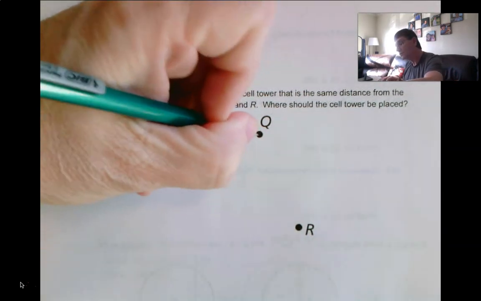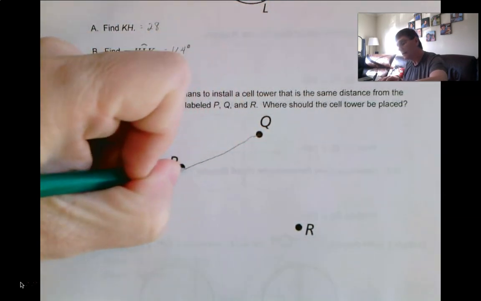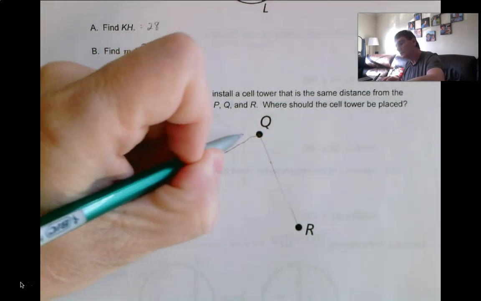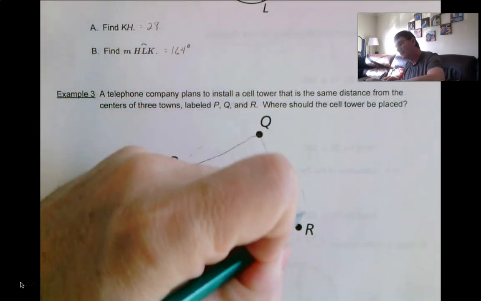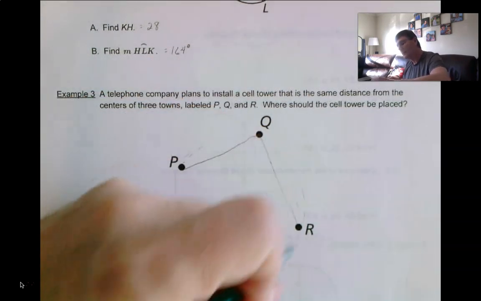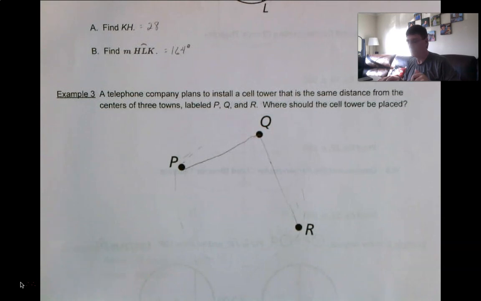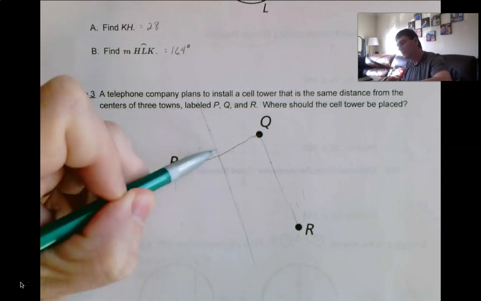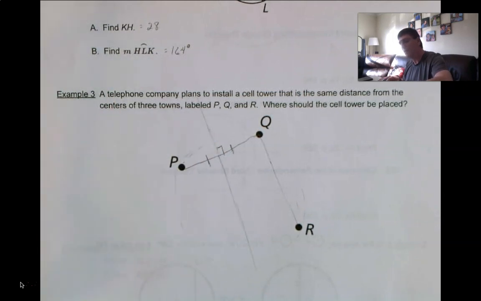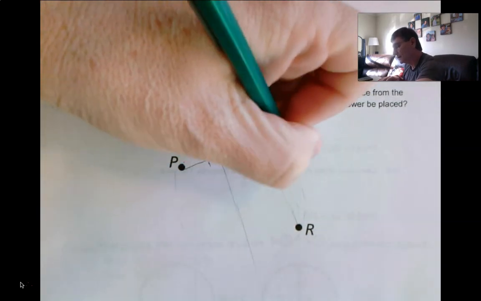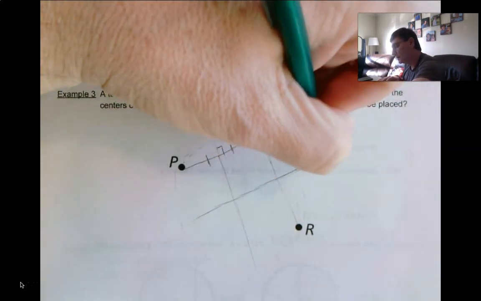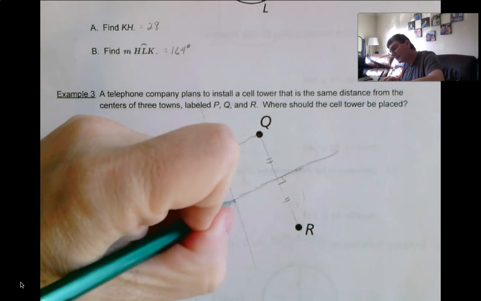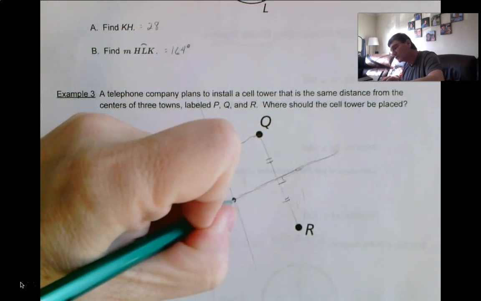And the reason that that's true, and we talked about that back then, is that it's the center of the circumscribed circle, so it's hard to draw. The circumscribed circle, I know I drew that light on purpose because it's just hard to see. But if I do the perpendicular bisectors of PQ and the perpendicular bisector of QR, then this is going to be the center of that circumscribed circle.